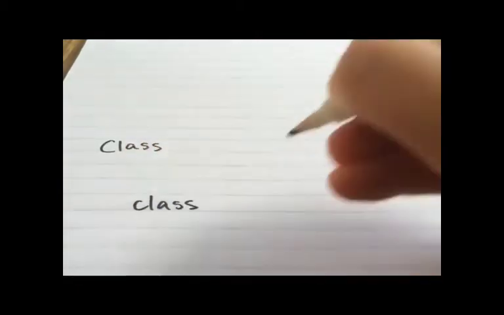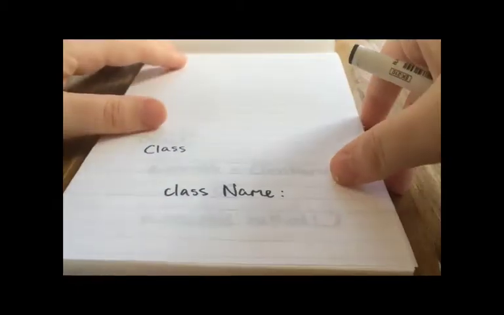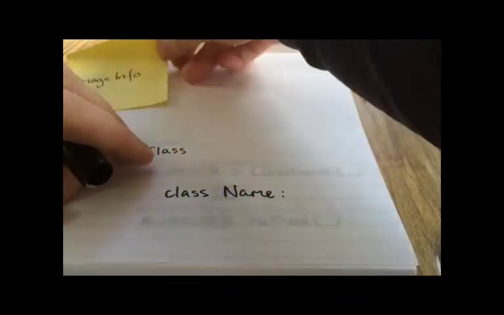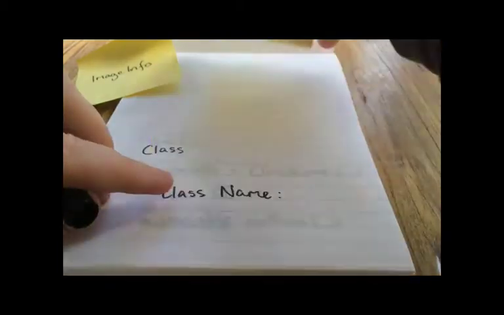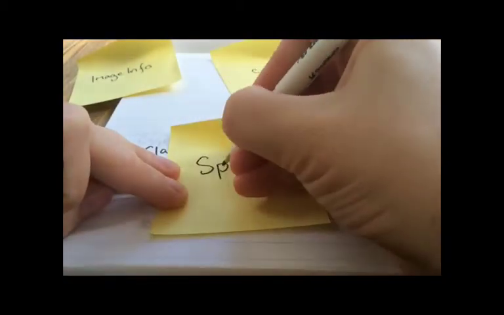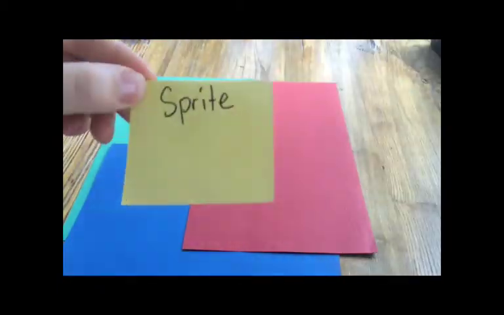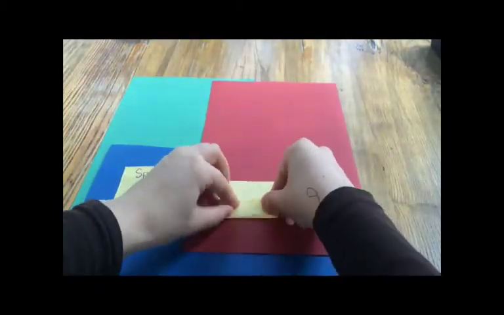So I'm going to start by organising this program template in a way that will help it make more sense to me. So the first thing I'm going to do is look for all the classes in the program template, and they all have this syntax. There's 3 of them: an image info class, a ship class, and a sprite class.